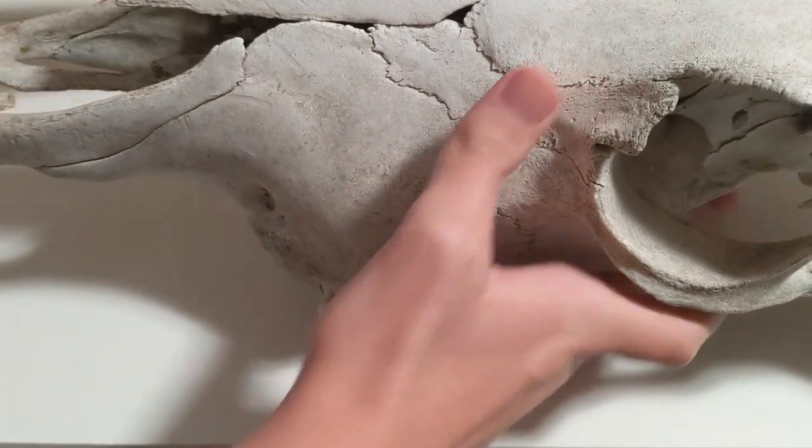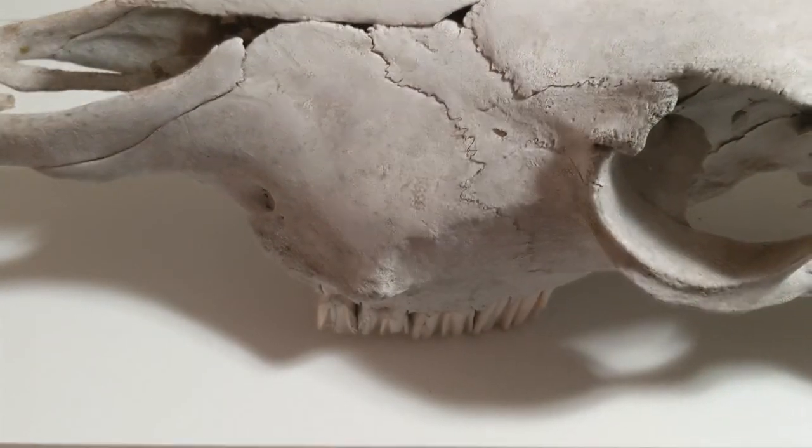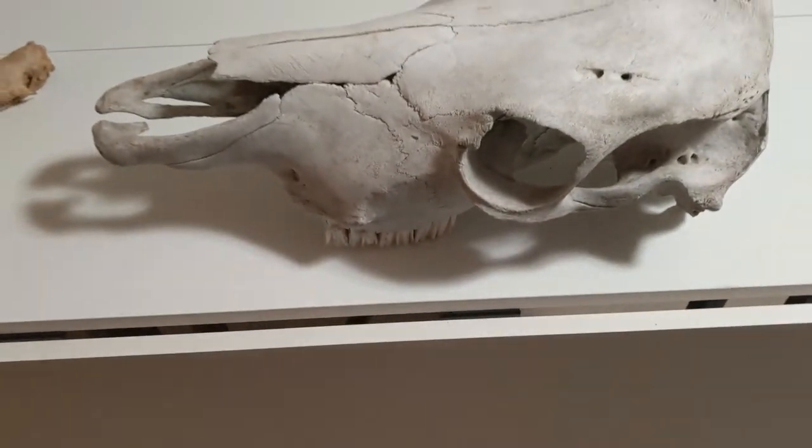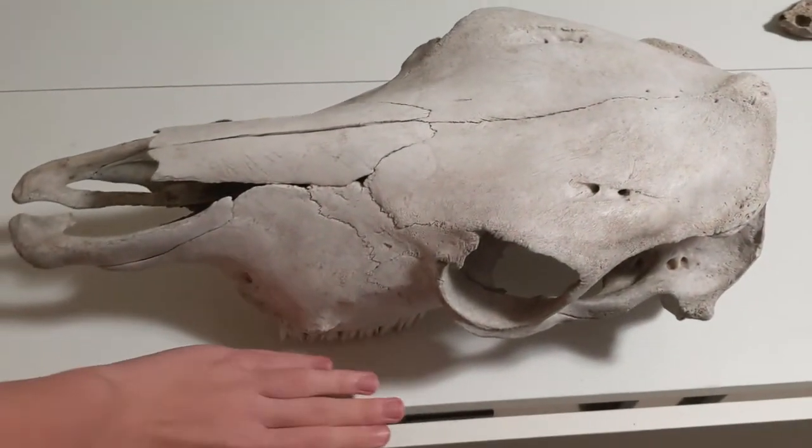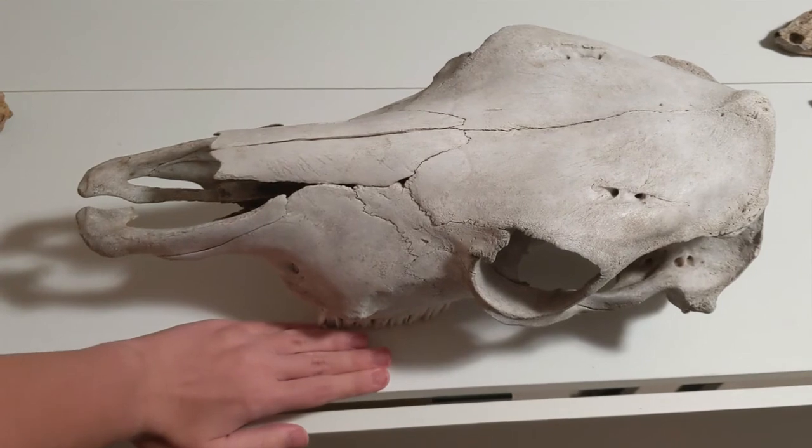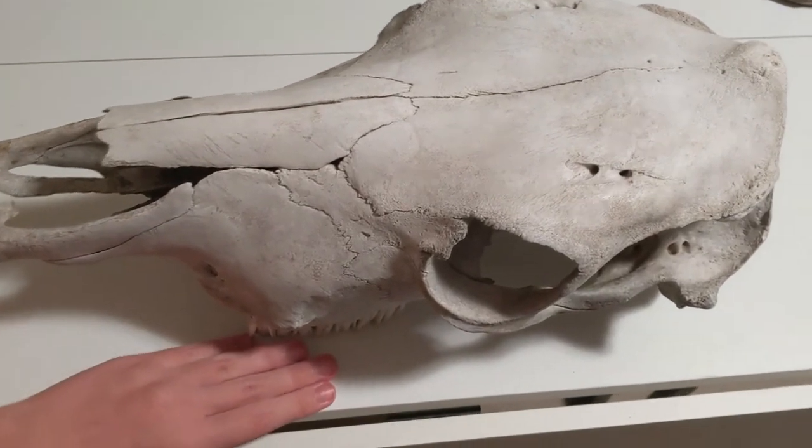Then last but not least, I have this cow skull, which you can see is very large because cows are very large.